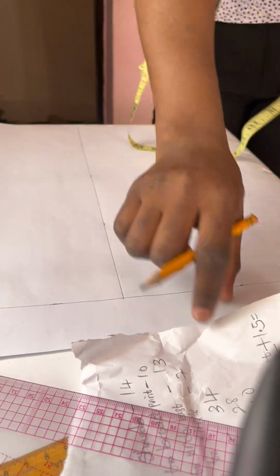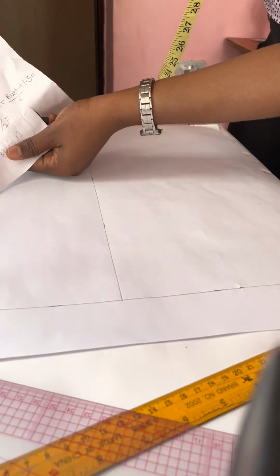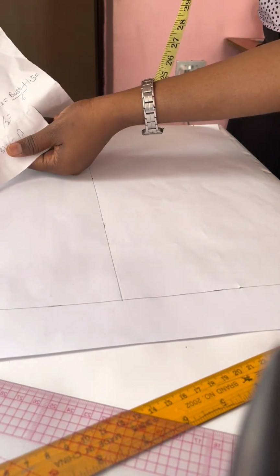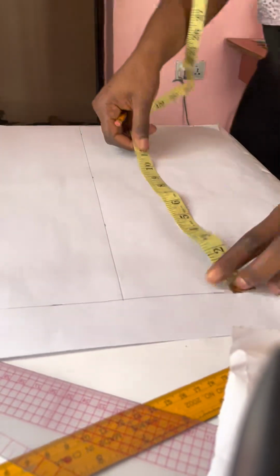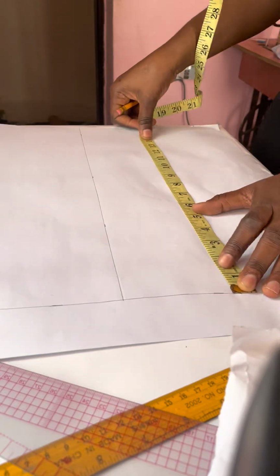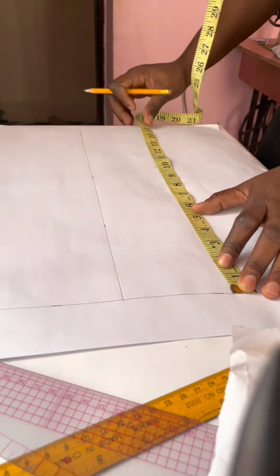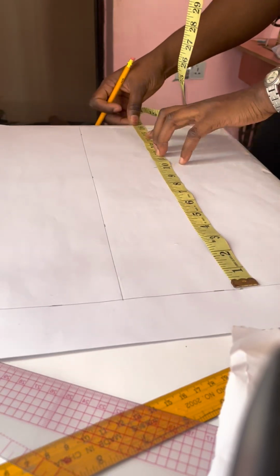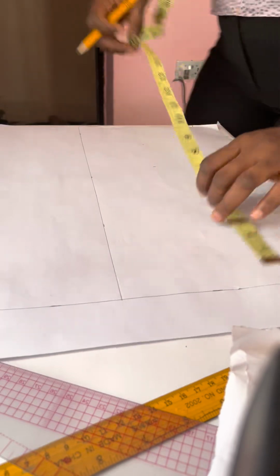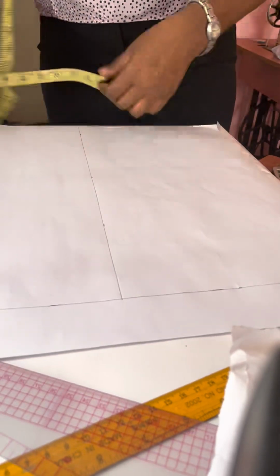Now after having your equal bust, the first thing you're going to do is put some of your measurements on this paper. Our shoulder to breast point is 10. Shoulder to under bust is 13. That is the first thing you mark out on this paper. And our half length is 16, it's already marked out. So now you draw a straight line.